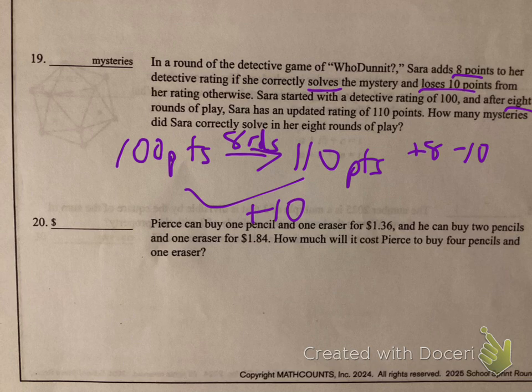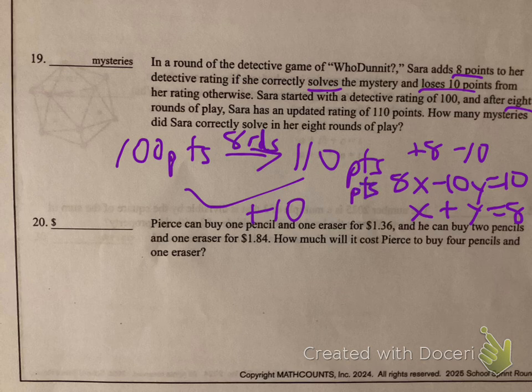And the formula would be, it's 8 for every correct answer, so 8x, minus 10 for every incorrect one. And that's going to give us a total of 10 points. And x plus y is 8, because there's 8 questions. So there we have a points equation, and we have a number of rounds equation.